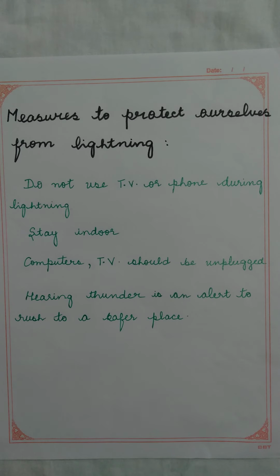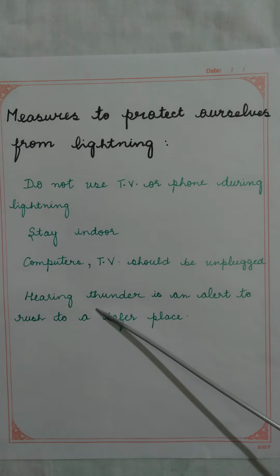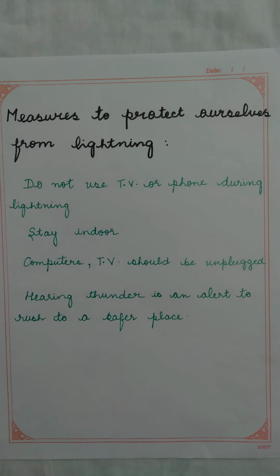However, we know that lightning strike could destroy life and property, and hence it is necessary to take measures to protect ourselves from lightning. During lightning and thunderstorm, no open place is safe. Hearing thunder is an alert to rush to a safer place. A house or a building is a safe place.